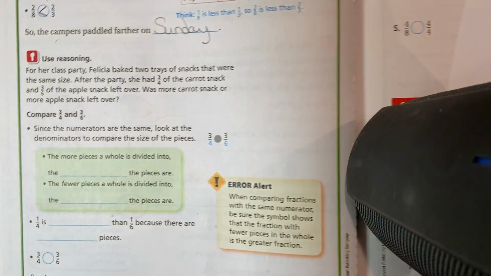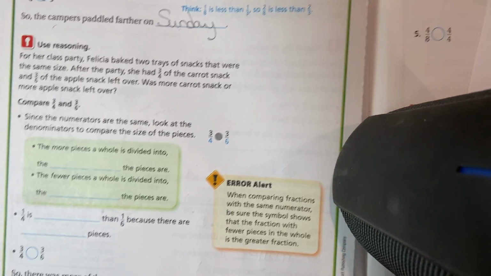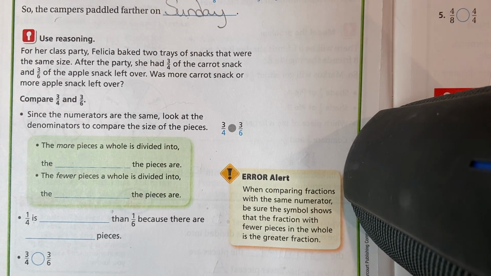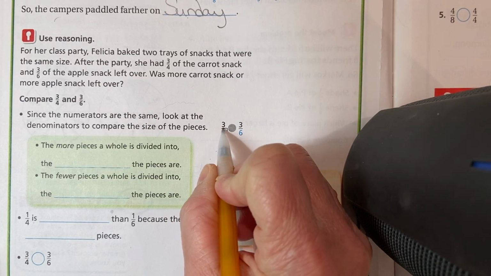Next, we can use reasoning to figure out our problem. For her class party, Felicia baked 2 trays of snacks that were the same size. After the party, she had 3/4 of the carrot snack and 3/6 of the apple snack left over. Was more carrot snack or more apple snack left over? So we're trying to figure out if 3/4 is greater than or less than 3/6. So we're comparing 3/4 and 3/6.